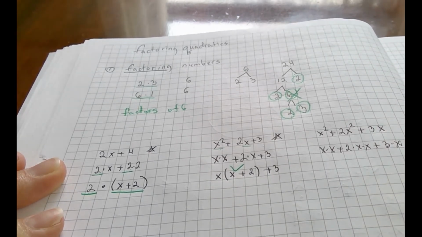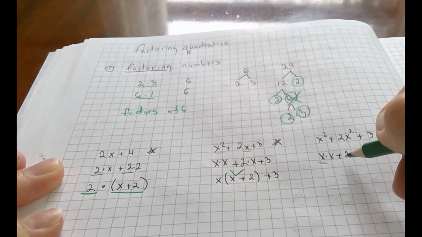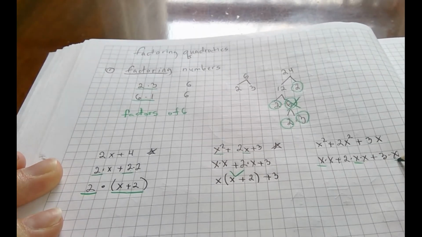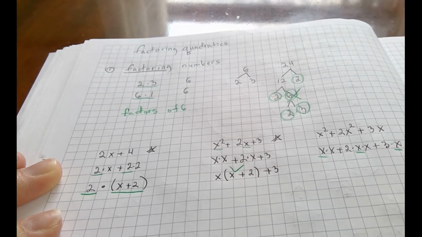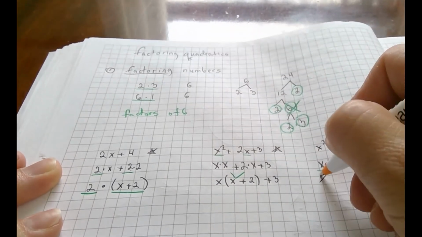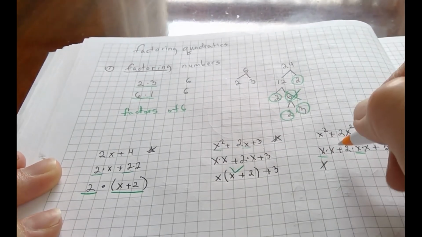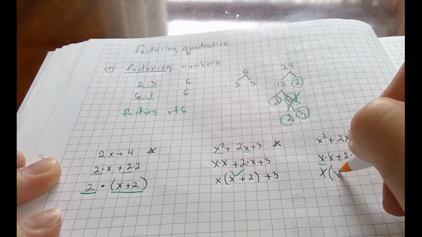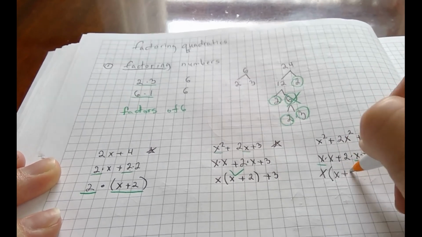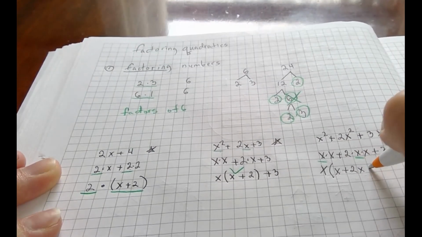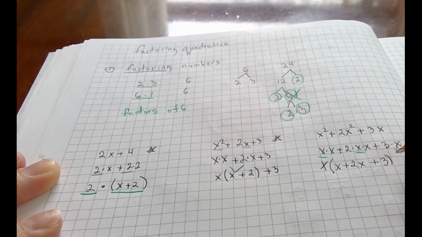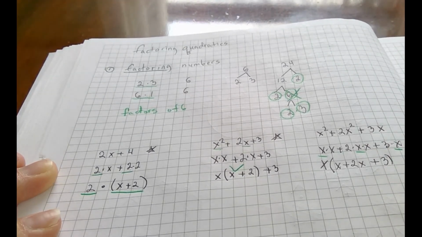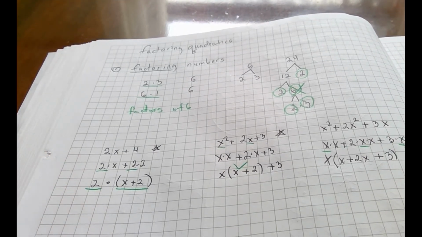All I can see is that x is a common factor in each term. So that's it. I can do that. x is common for all 3 terms. So what's left? This x. What's left here? 2x. What's left here? Plus 3. Of course, I can simplify even further, but I just want to show how we can factor things out.